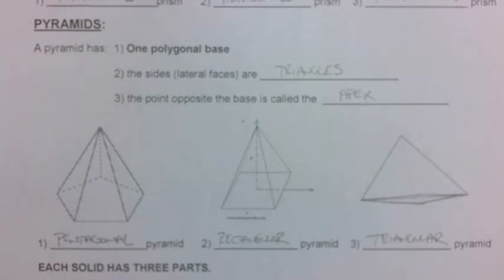So the big difference between pyramids and prisms is that on a prism, all of the lateral faces are rectangles, but on a pyramid, they are triangles. And a prism has two parallel polygonal bases, while a pyramid only has one polygonal base.